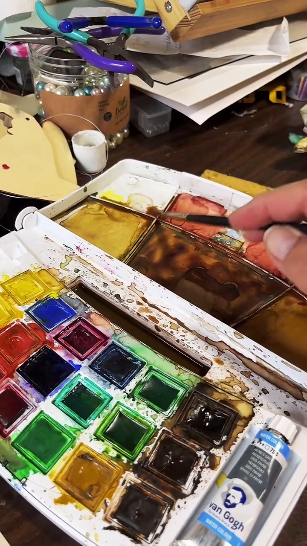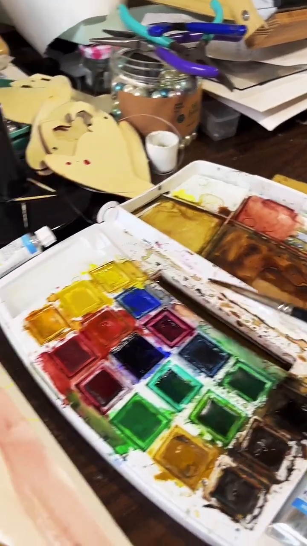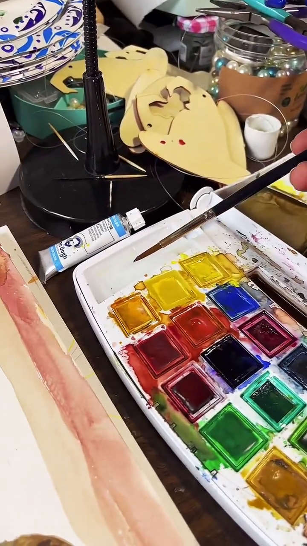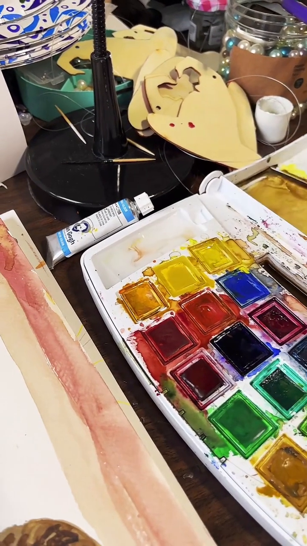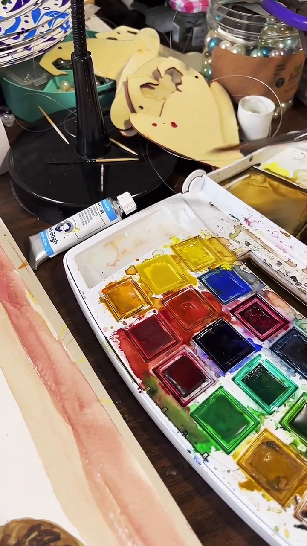So what I'm doing here is trying to clear the pigment out of my brush. I'm going in here. I'll just dip in this water and keep doing that because I want to.